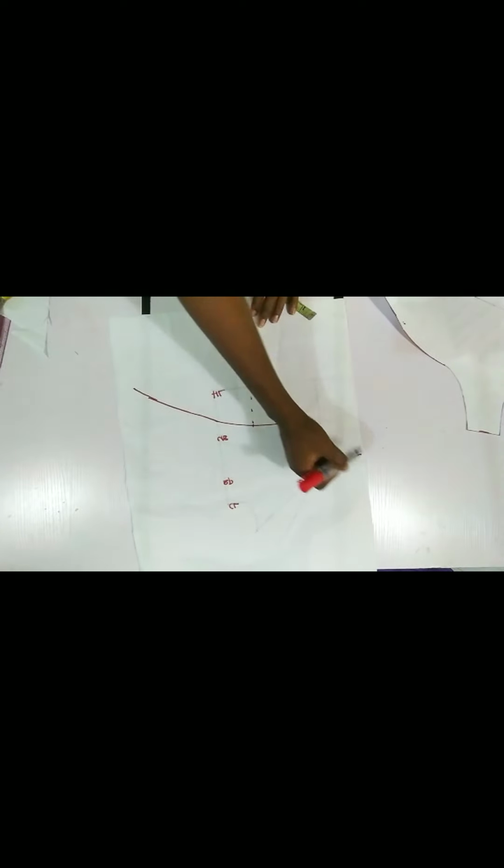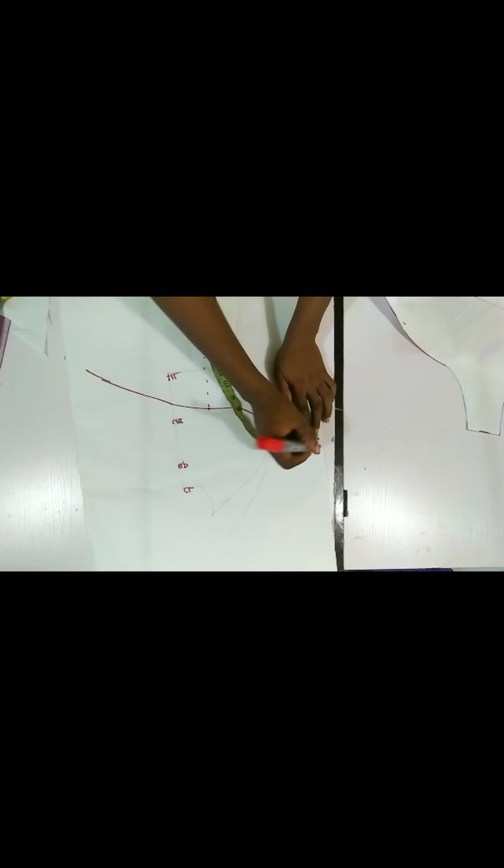So what I'm going to do now, I'm going to connect from here to here and then from here to here. All right? So this is the full shoulder, right? I want to minus half an inch from the shoulder, so that it's not going to enter the sleeve when we are fixing the sleeve. And I'm just going to connect.